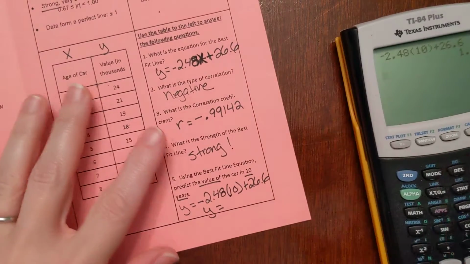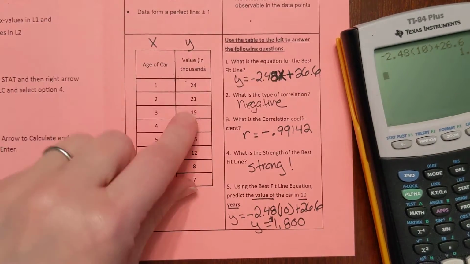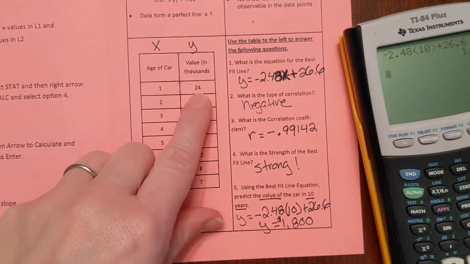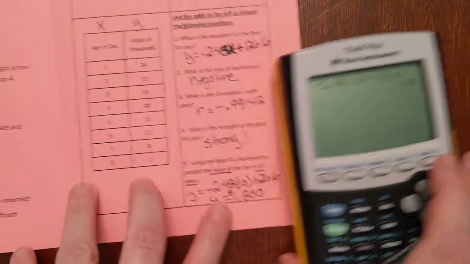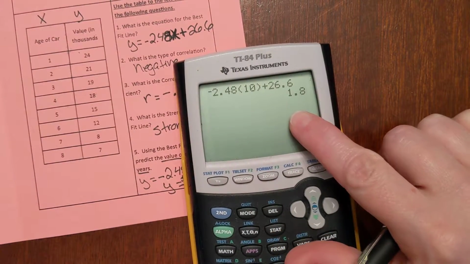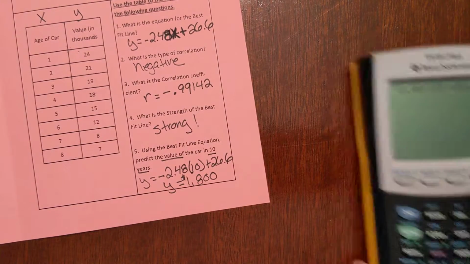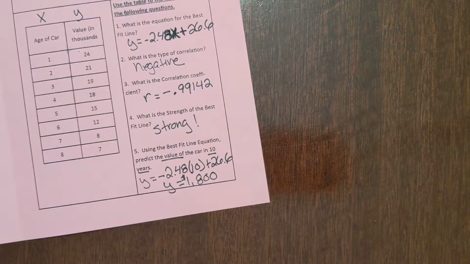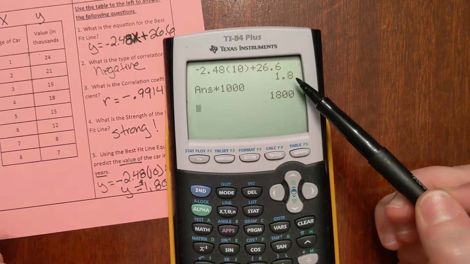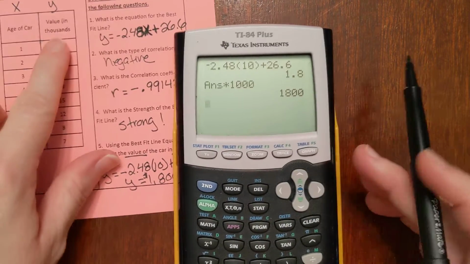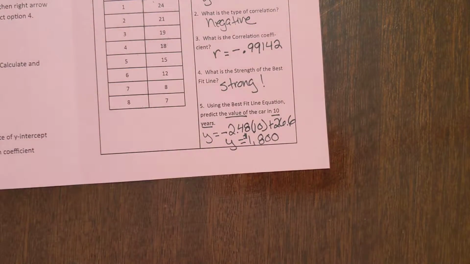So 1.8 thousands, that's really $1,800, because this is in thousands. If the car at age 1 is worth $24, it's actually worth $24,000 because this is in thousands. So 1.8 thousands, if you're not sure about that, then you could multiply to move your decimal point over by thousands. So it's 1.8, you could say that times 1,000, because 1.8 thousands, so times 1,000 would be $1,800, right?